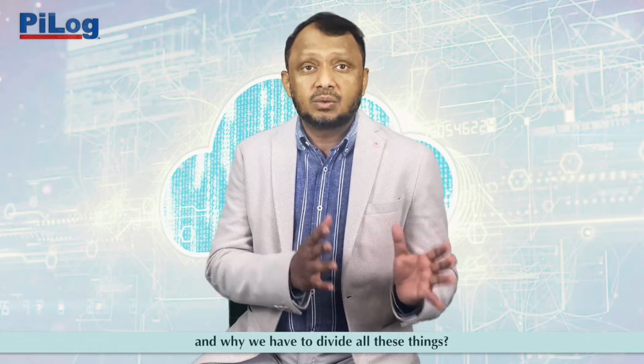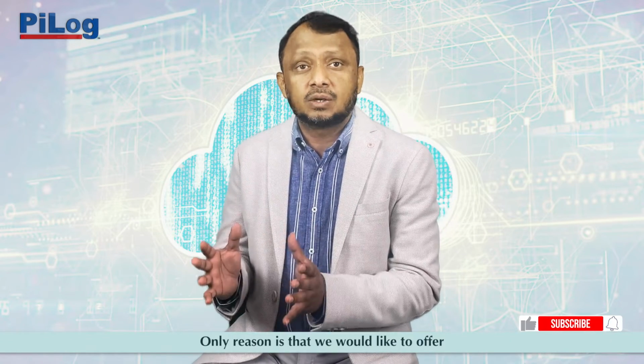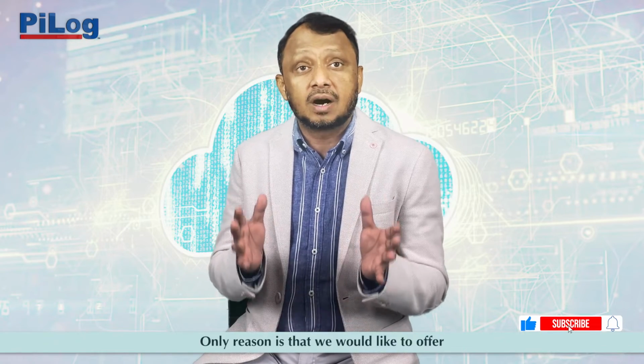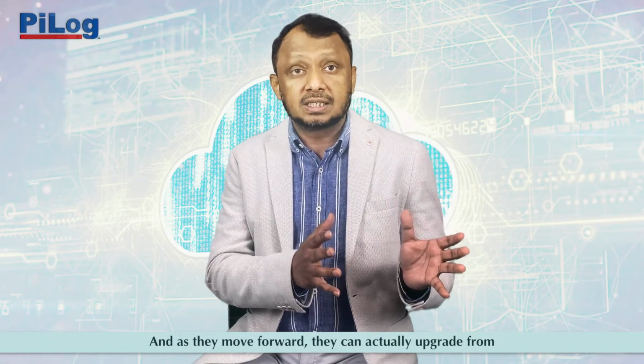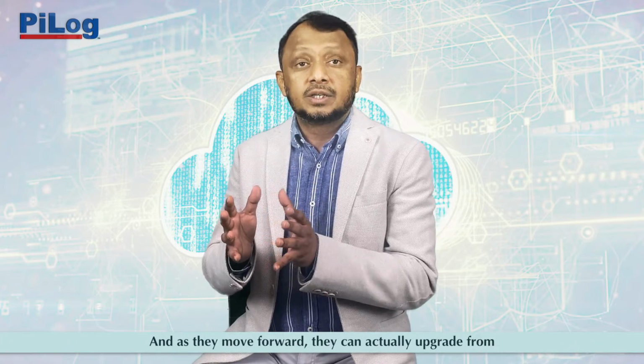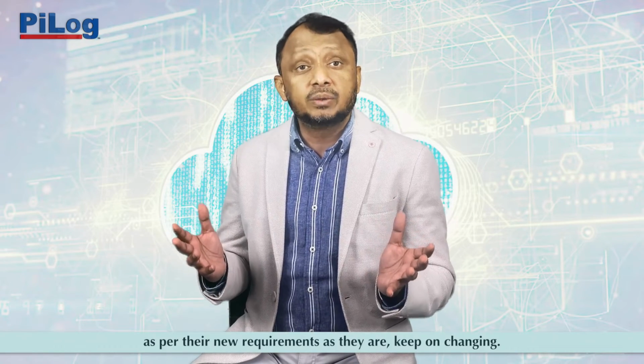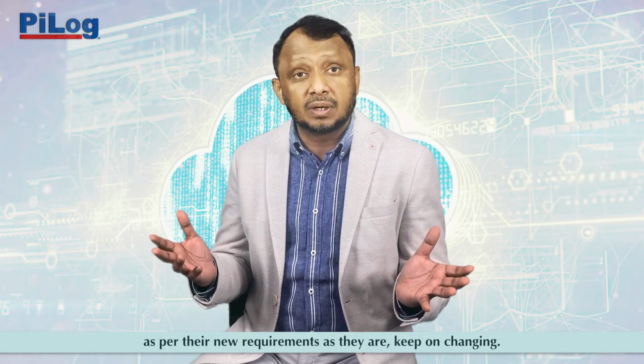And why did we have to divide all these things? The only reason is that we would like to offer lean governance to small and medium enterprises. And as they move forward, they can upgrade from basic to professional, and professional to enterprise as well, going forward as per their new requirements, as those keep on changing.